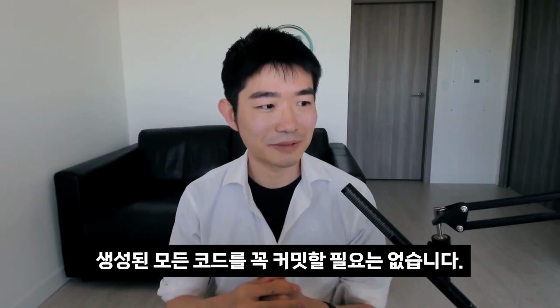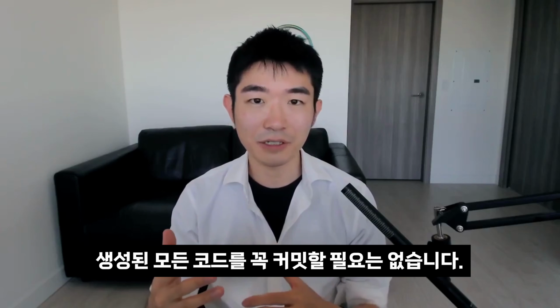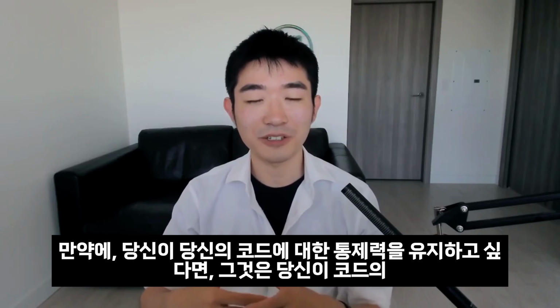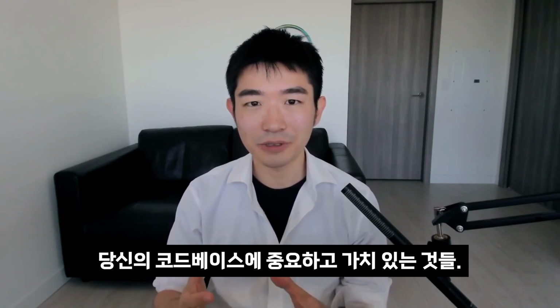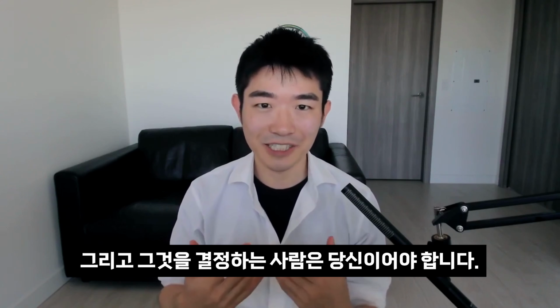So in general, don't necessarily commit all the code that's generated. Make sure that you only commit and merge the parts that are important and valuable to your code base, and you need to be the decider of that.